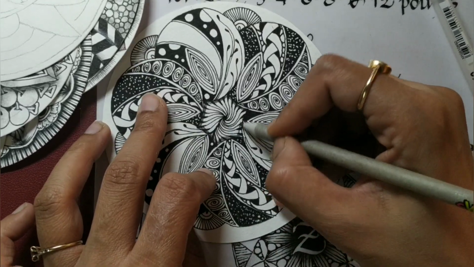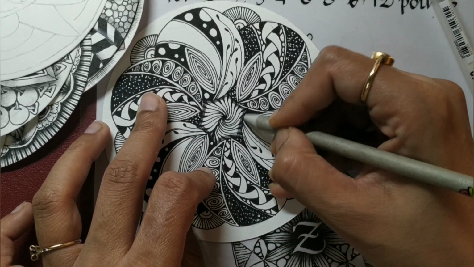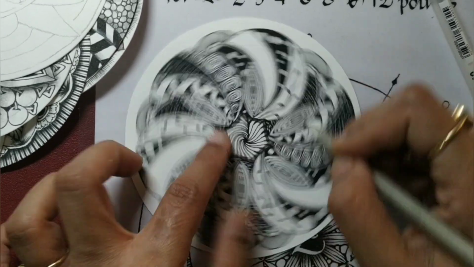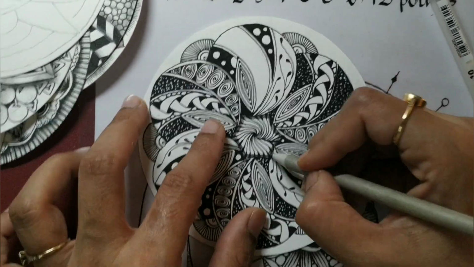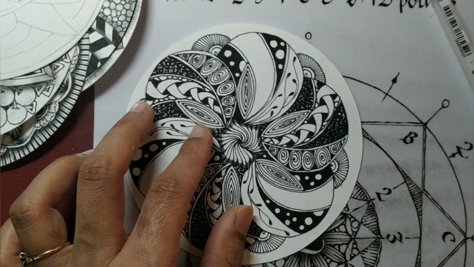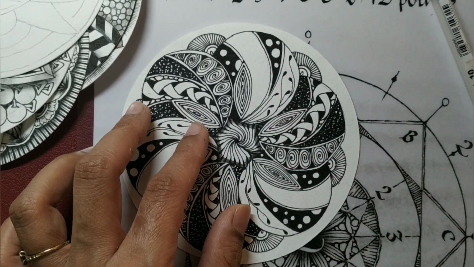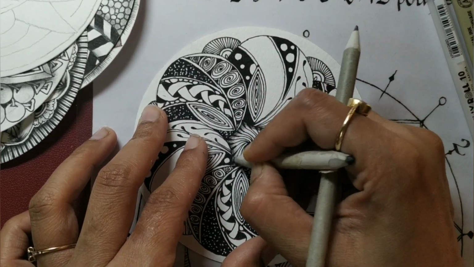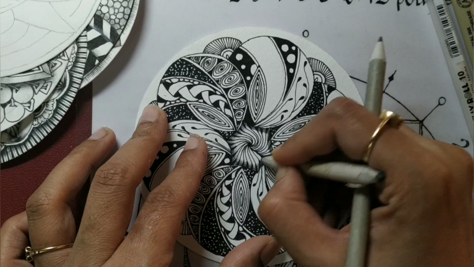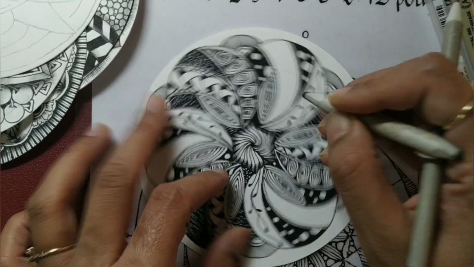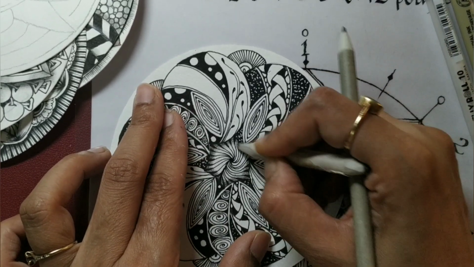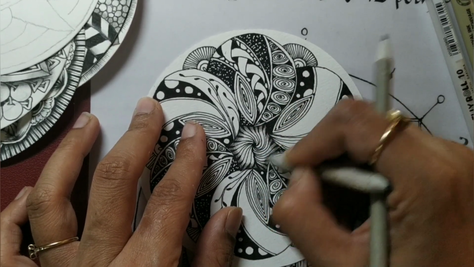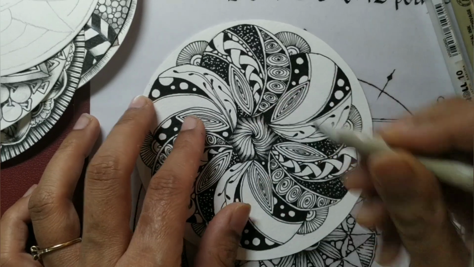Senna is a beautiful pattern. I have done a series exclusively on the tangle Senna, so you might want to watch it. It's a very versatile tangle. And it's practically not possible to replicate this tangle. Every time you draw it, it will come out different because it's all about lines, and so many lines cannot be replicated. So don't worry about that.